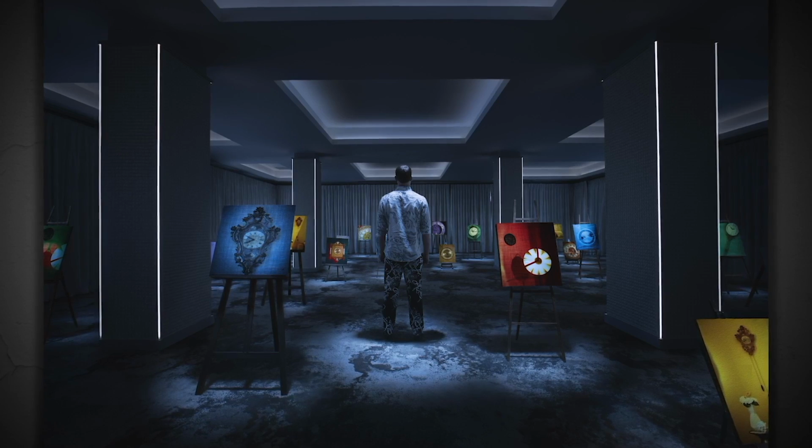Hopefully by the end of this, you'll have an idea of how you want to create your own story in your images.